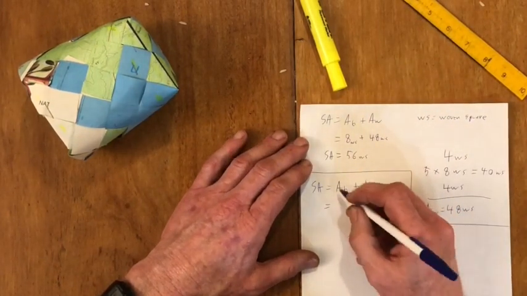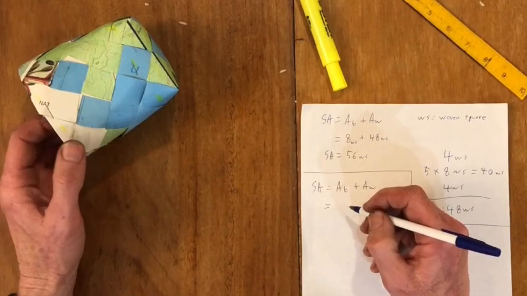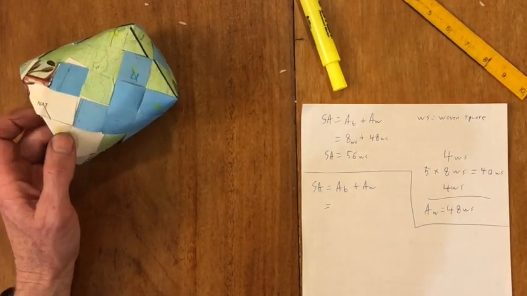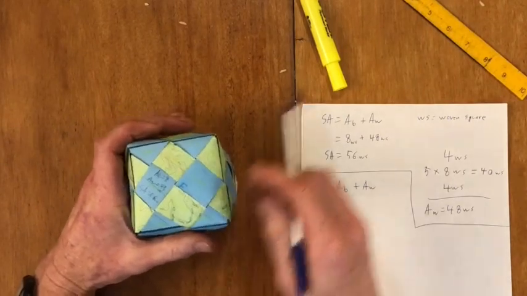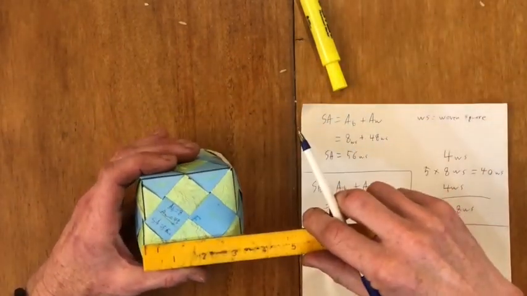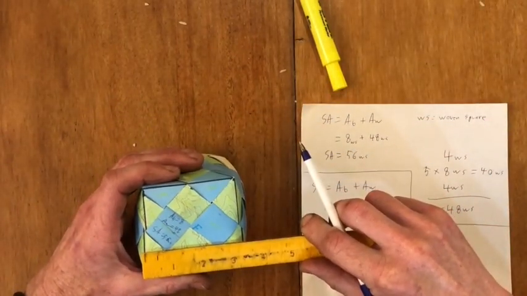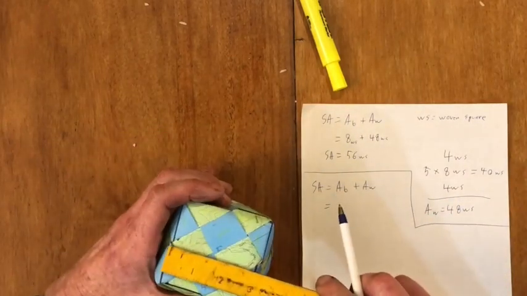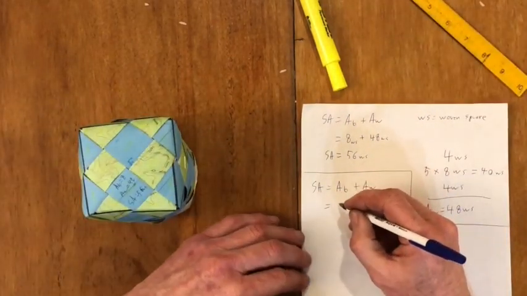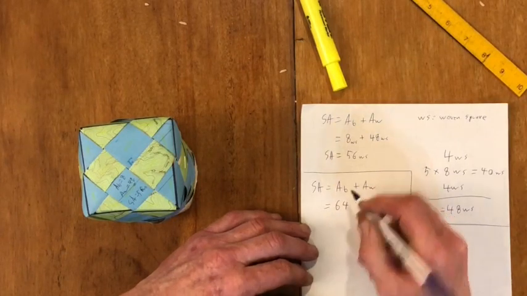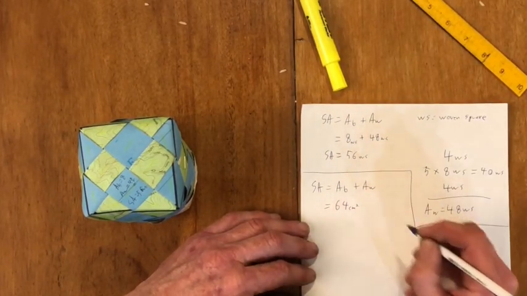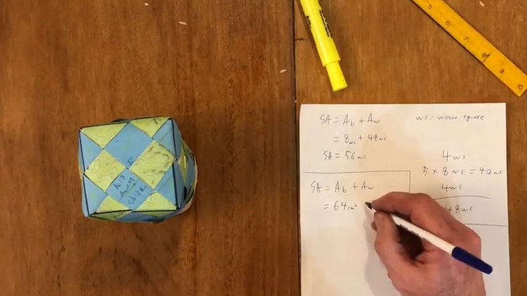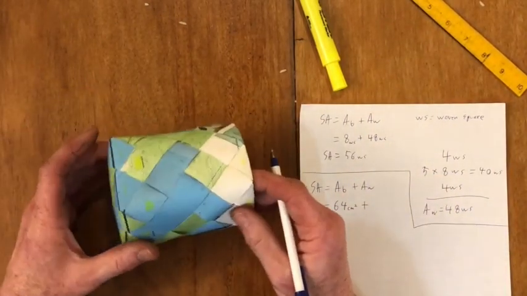Only now the area of the base is going to be the area of this thing, the square, in centimeters. All right, so we got 8 and 8. We measured that before. So that area is 64. 8 times 8 is 64. And that's centimeters squared.